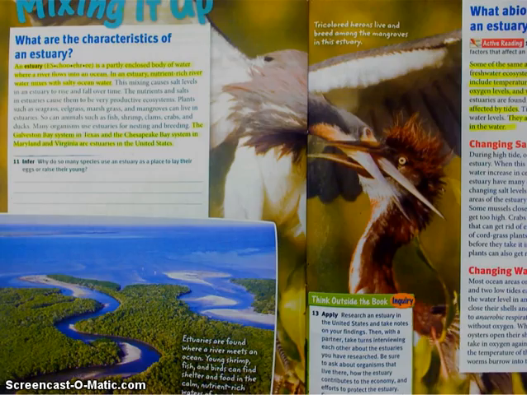All right, we mentioned briefly different types of freshwater ecosystems, and now we're going to talk about estuaries. An estuary is a partly enclosed body of water where a river flows into an ocean. In an estuary, nutrient-rich river water mixes with salty ocean water. The mixing causes salt levels in an estuary to rise and fall over time.